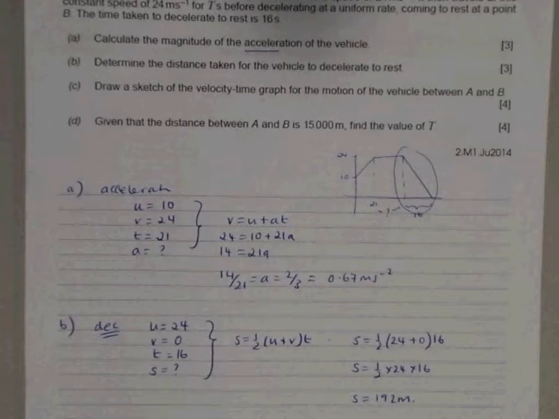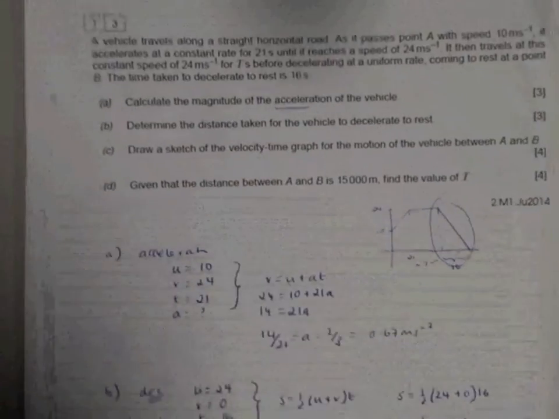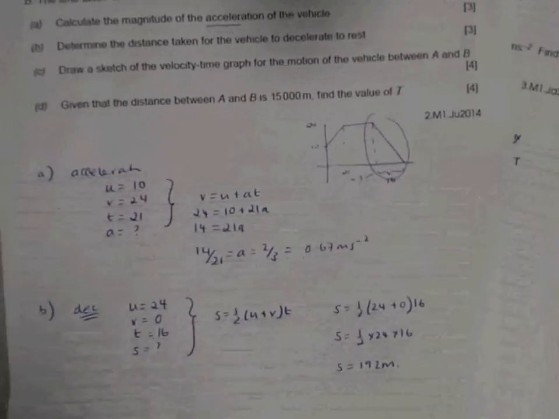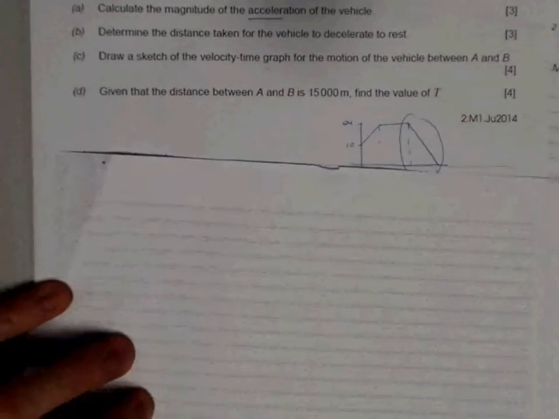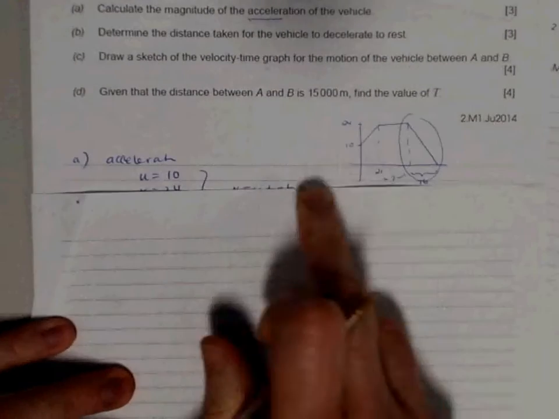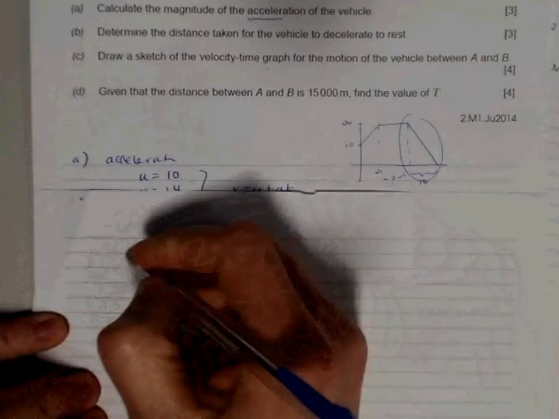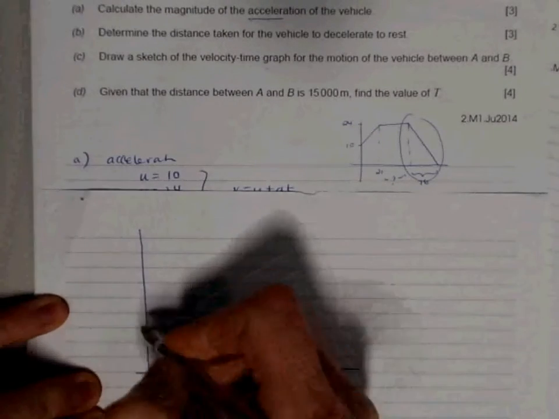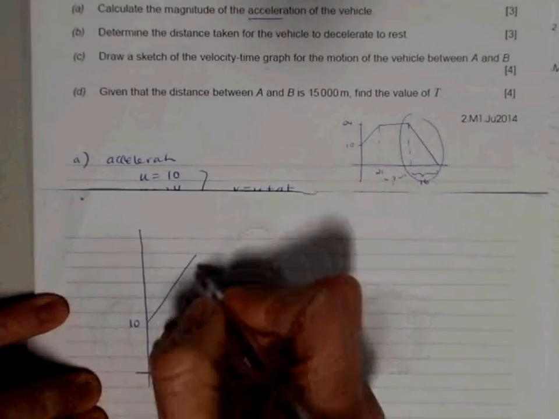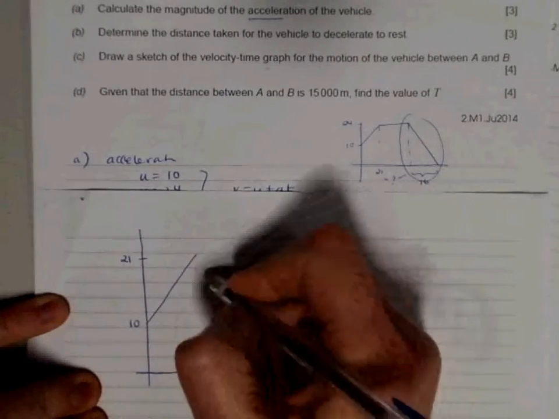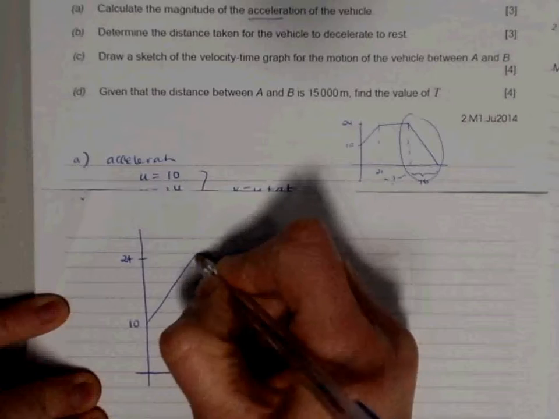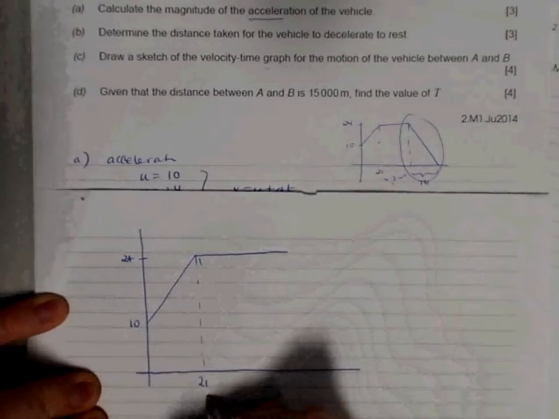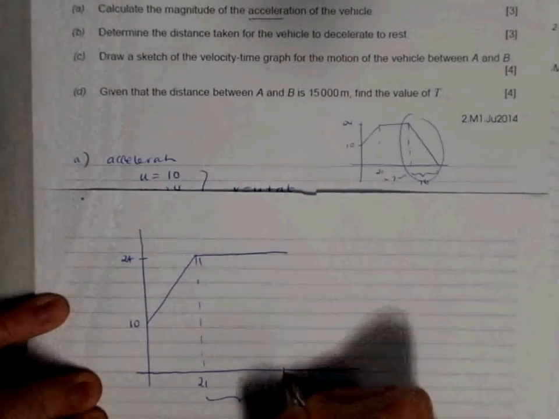Right, the next bit, sketch the velocity time graph. So let's just find a little bit of paper. Sketch that velocity time graph. So we've just got to do it a bit more prettily, a bit more accurate. So nothing's really changed from what we talked about before. We know it goes from 10 to 24, and that takes 21 seconds. It then stays at a constant speed, and we don't know how long that is for. We're just told it's t seconds.